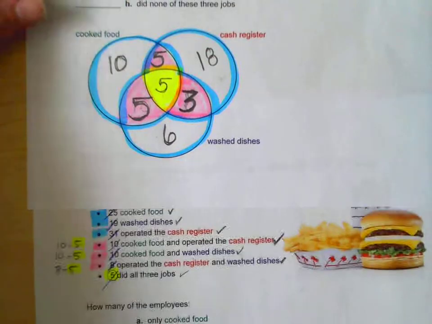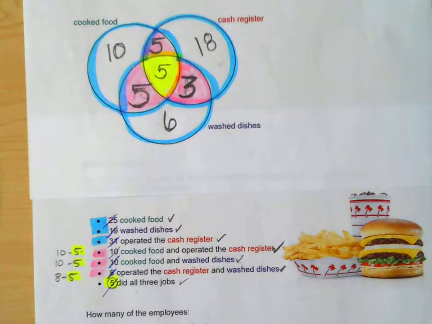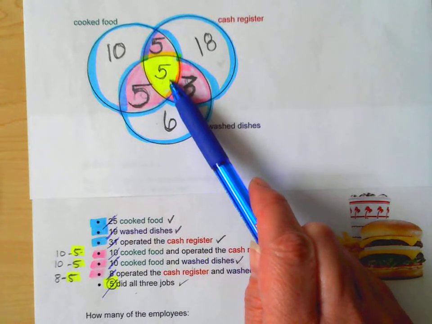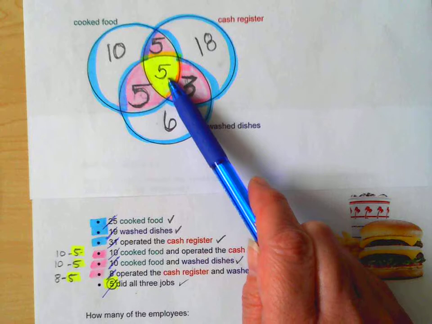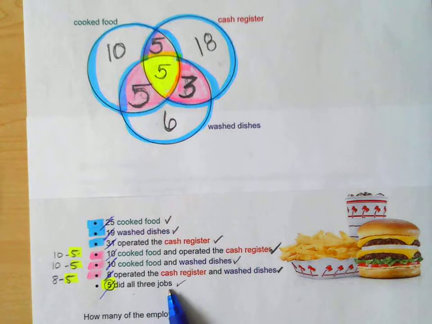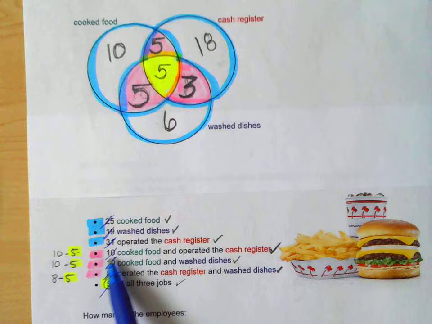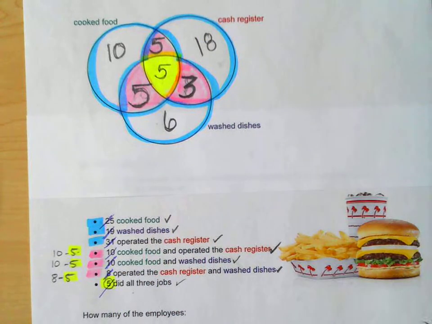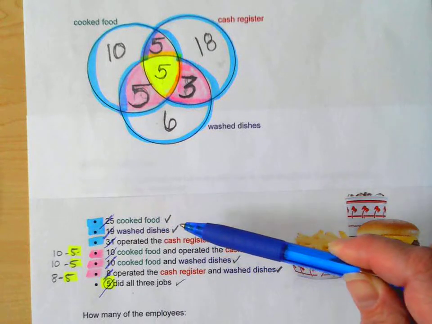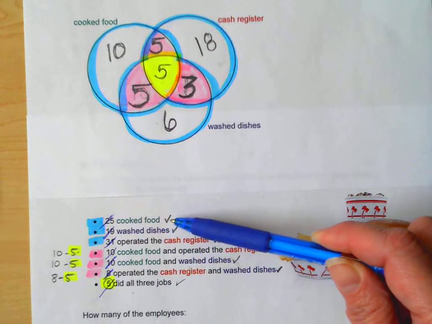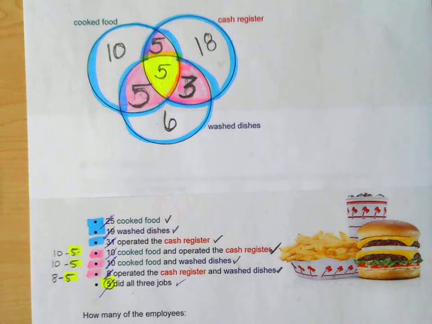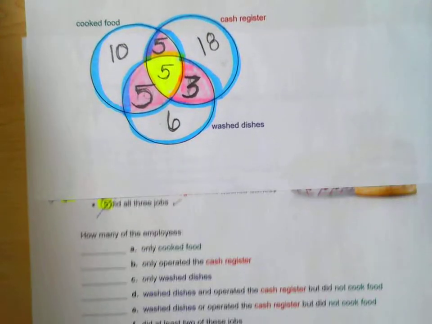So you see this process I followed. Started from the inside, the intersection of all 3 sets. That's the people that did all 3 jobs, and that was 5. And then I gradually worked up, so working from the inside out. And then after I got to the very top, I did just a good practice to make sure I didn't make an error. So I started at the top and worked down to check all the results. So I think we're ready to go with our questions.